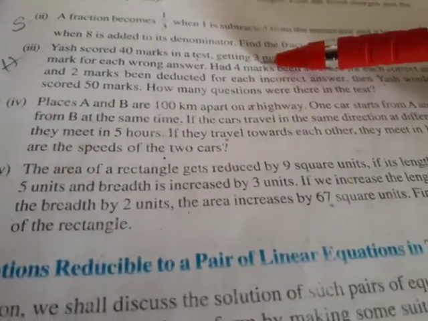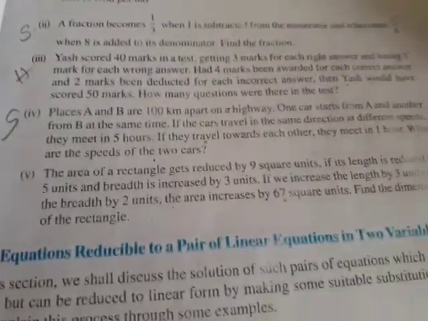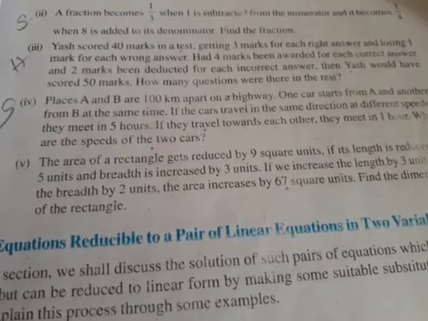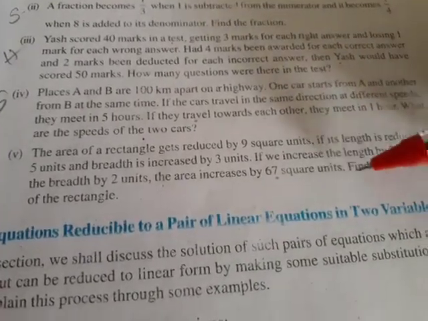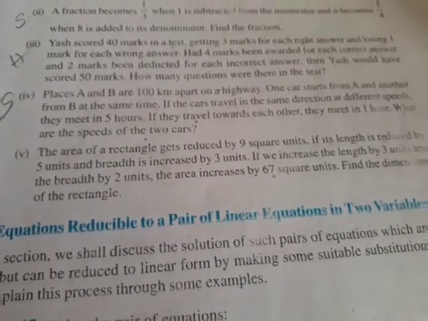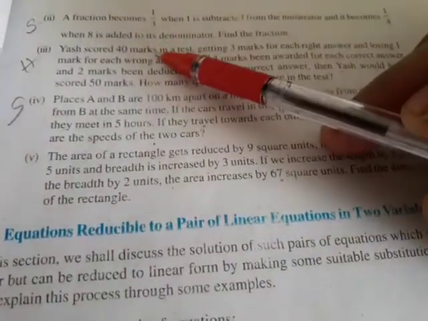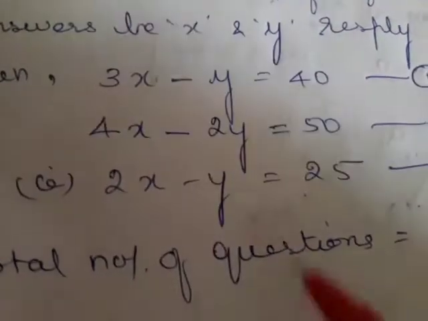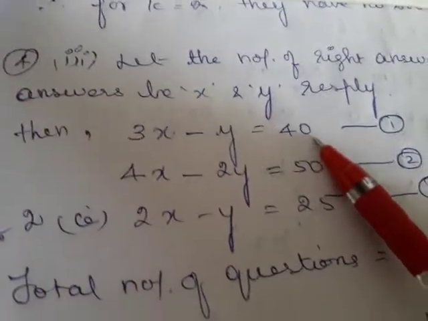So for each right answer they are giving 3 marks, so 3 into X. And for every wrong answer they are reducing 1 mark, so the number of wrong answers Y into 1. That's why it is minus Y equals how many marks they scored? 40. So 3X minus Y equals 40.